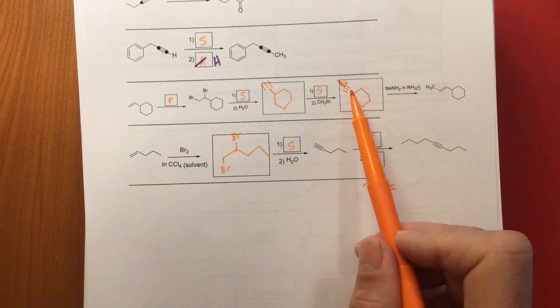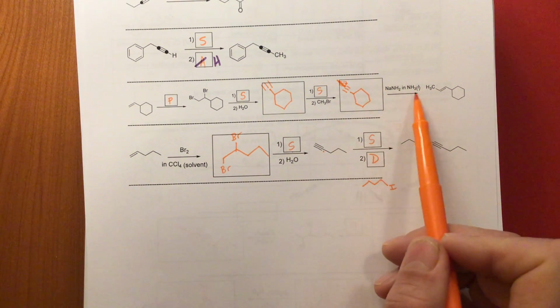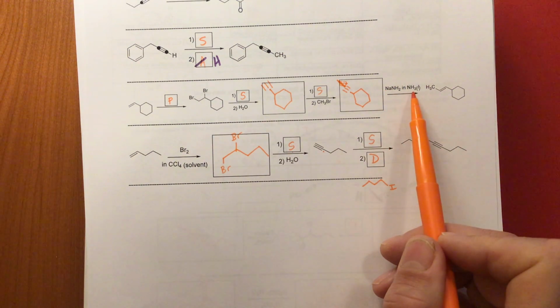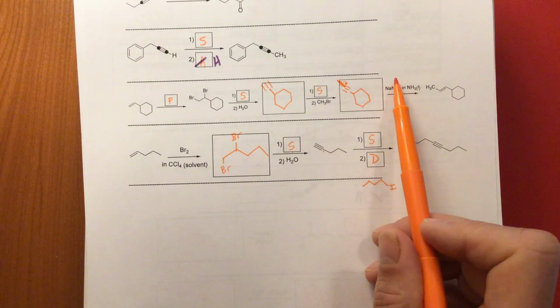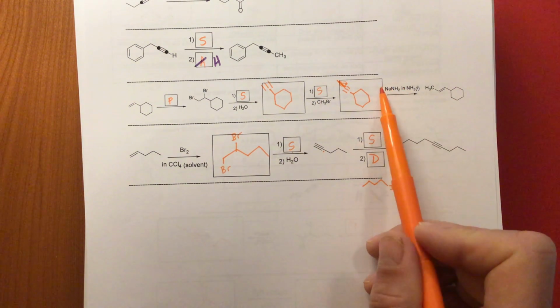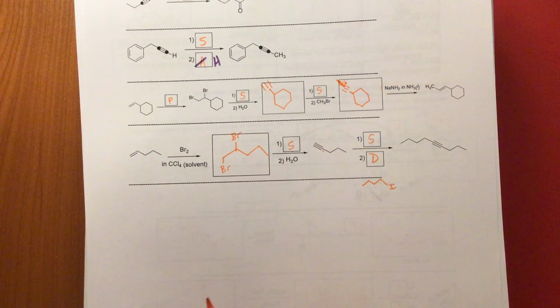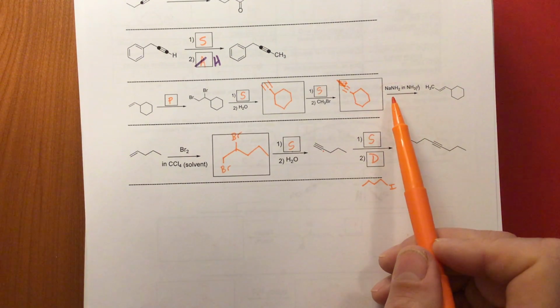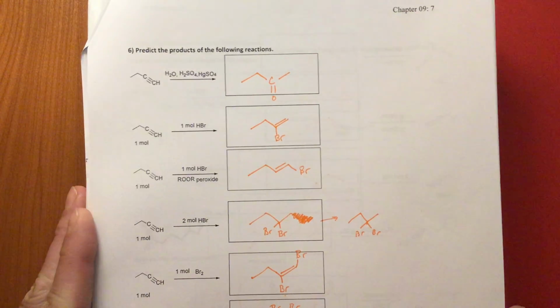But this reagent here, okay, so this is metal reduction. So I'm thinking that they wanted, this would make more sense if it were sodium and not NaNH2. So I don't know. That's got me a little confused. Okay, next, number 6.